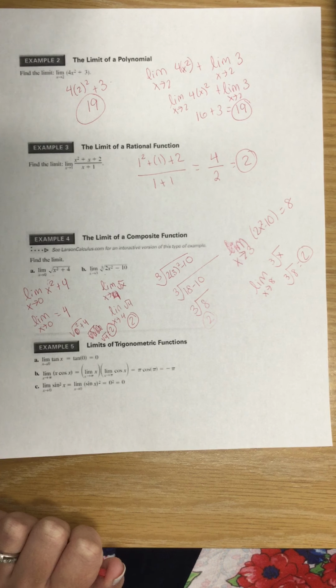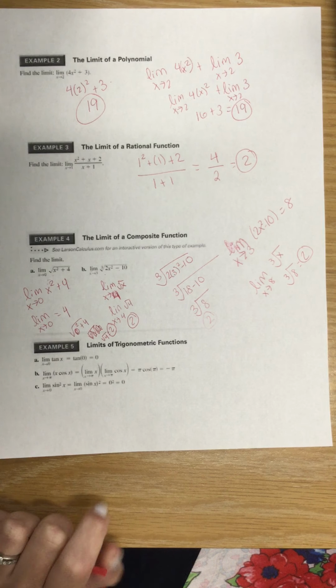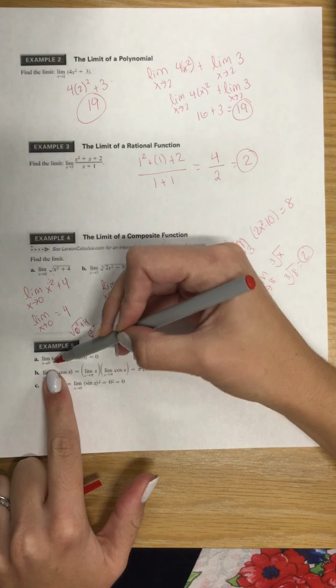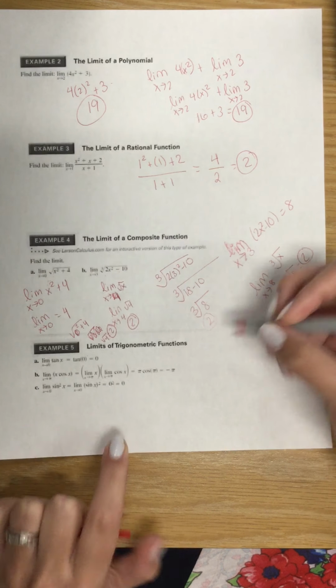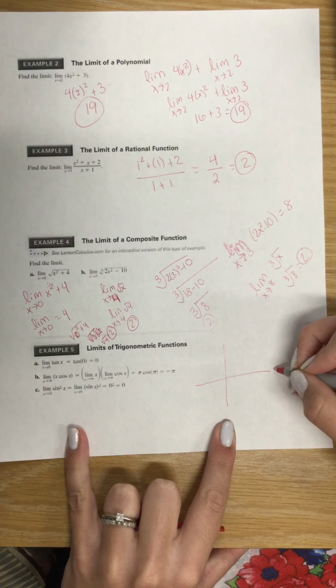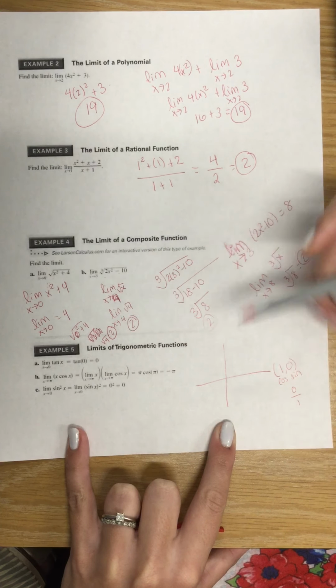Cool. Let's do some trig functions. So these we learned that there is a theorem that says that for any of our trig functions, as long as c is a real number in the domain, we can do direct substitution for any of them. So like for the limit as x goes to 0 of tangent of x, I can just plug that straight in. Tangent of 0 equals 0. So you're going to need to remember your unit circle. Right here, we would have 1, 0. So tangent would be sine over cosine, which is 0.